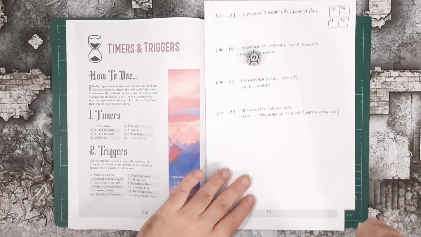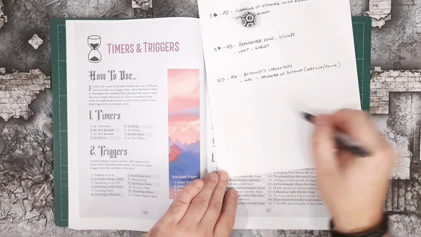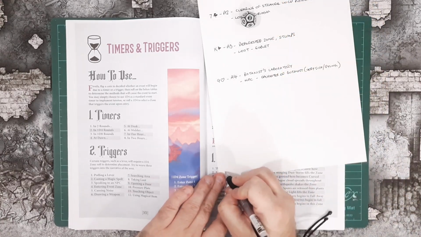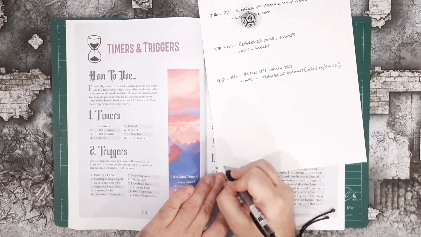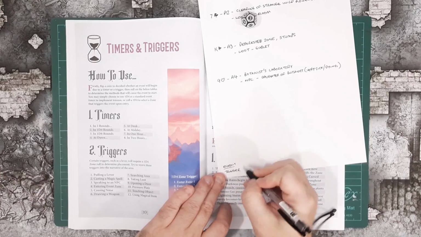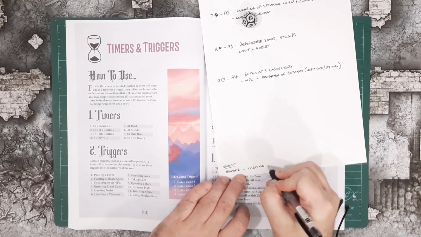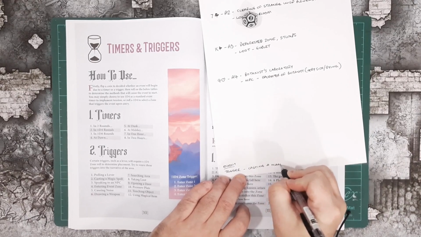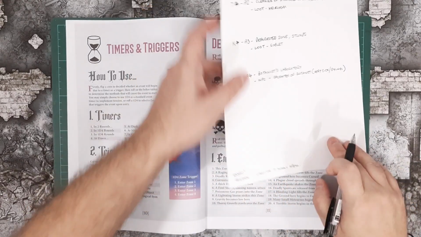So all I'm going to do is put that down at the bottom here, because at the moment I don't know which zone or what the event is. So I'm just going to put down here, it is a trigger. We've just got one event, so the trigger is casting a magic spell.